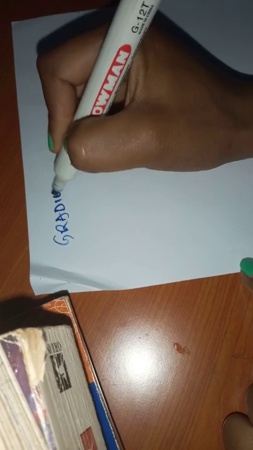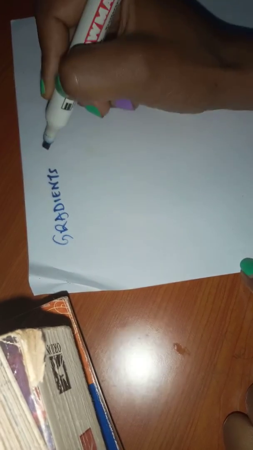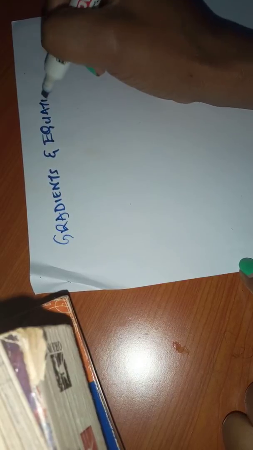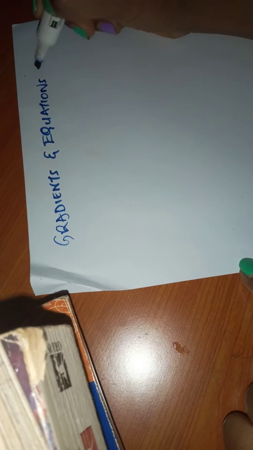Terms that we have. So I want us to look at the gradients and equations of a straight line as my starting point.